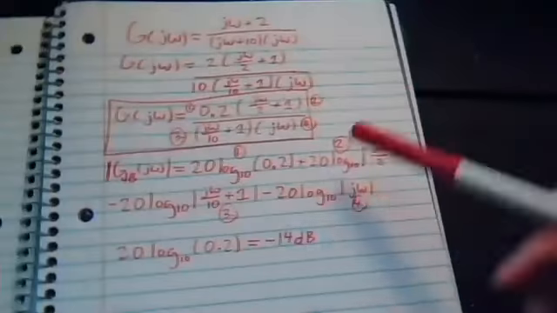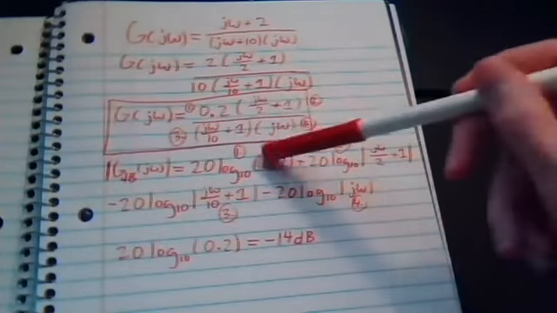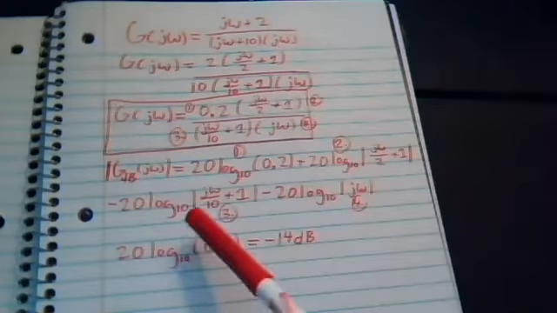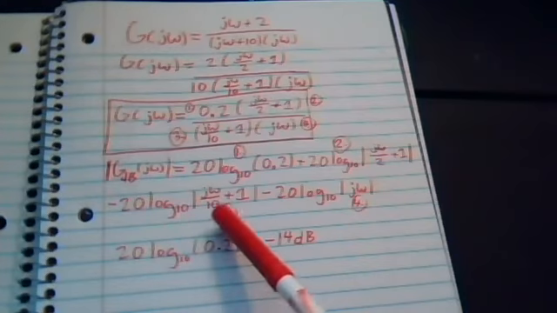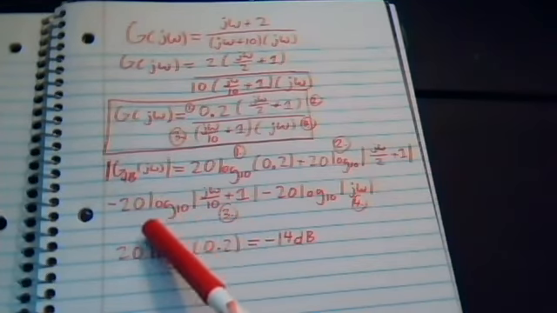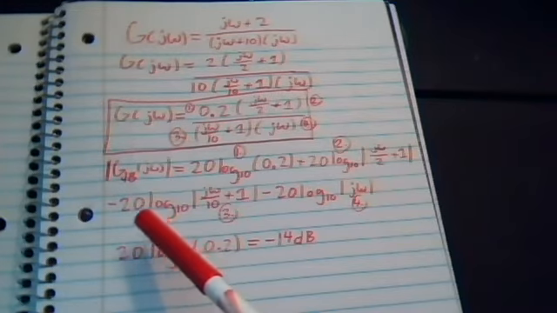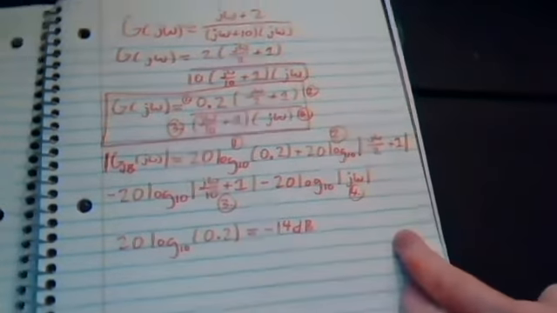So the numerator terms, the 0.2 and the j omega over 2 plus 1, those are being added. That's 1 and 2 over here. And then 3 and 4 are in the denominator, so those are being subtracted. And all I've done is apply the 20 log 10 definition. This is how we define decibels to be. So these are all now in the decibel format, okay?